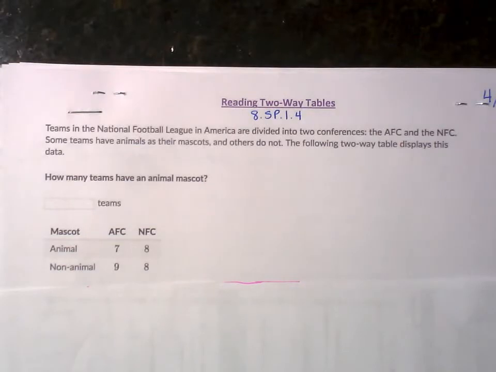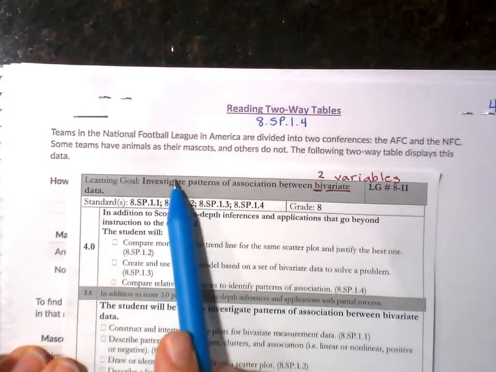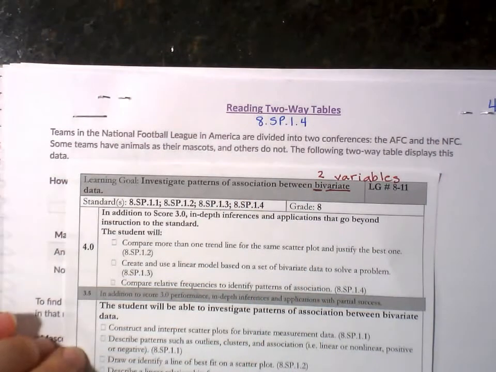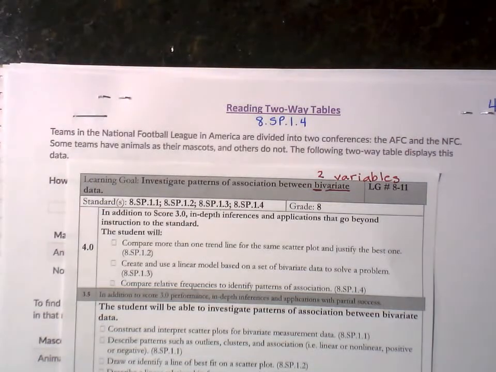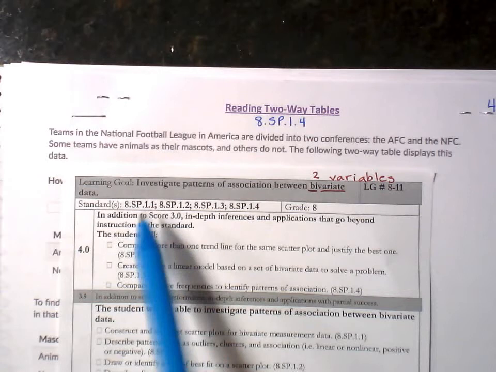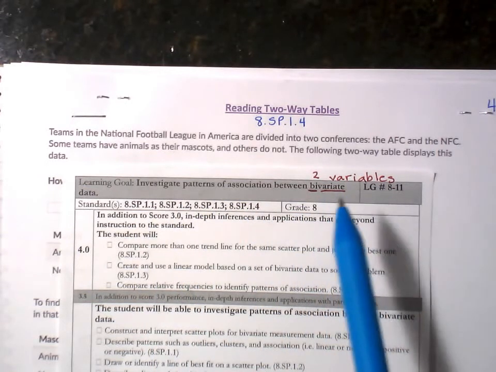So, two-way tables. This is part of our learning goal. We're investigating patterns of association between bivariate data. We're doing this learning goal the entire week. We're analyzing relationships, patterns between two variables.